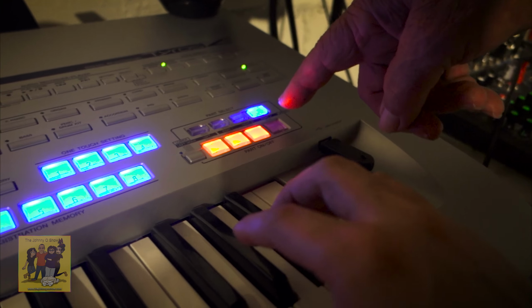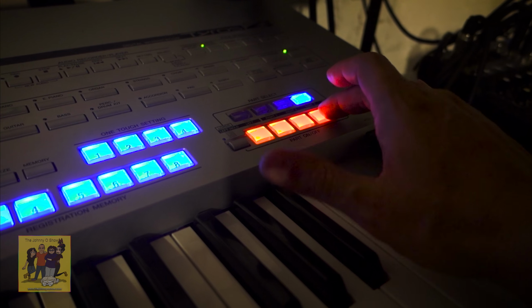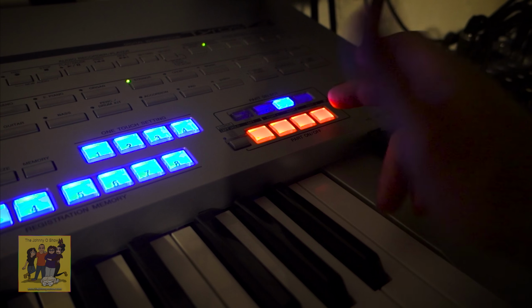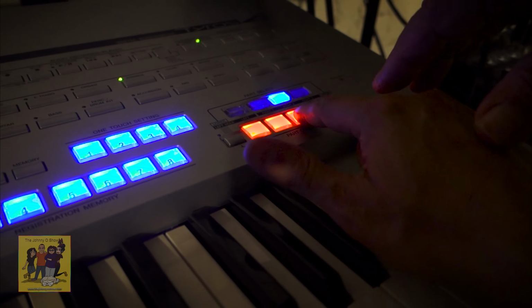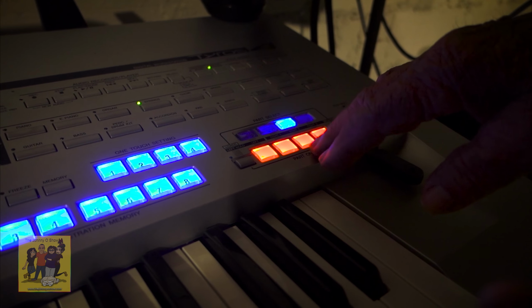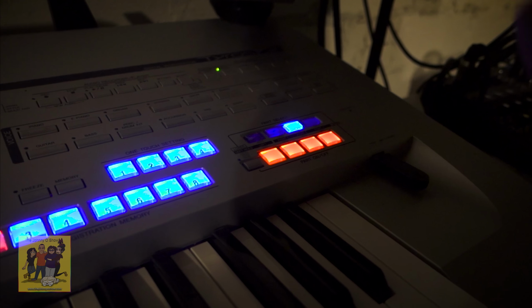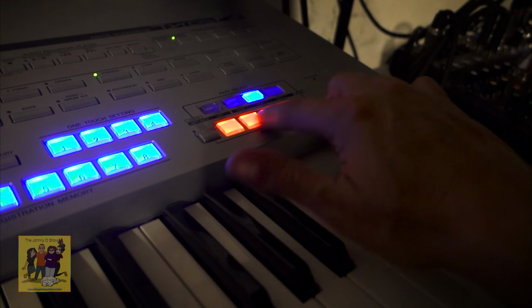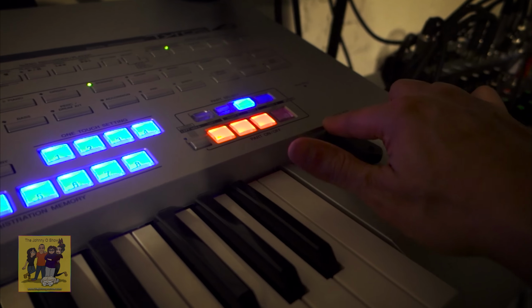So we basically got a blue light up here now. That's because I hit it. I'll explain that in a second. When you see that, that particular split is on. If this is red, it's on. If it's black, it's off.